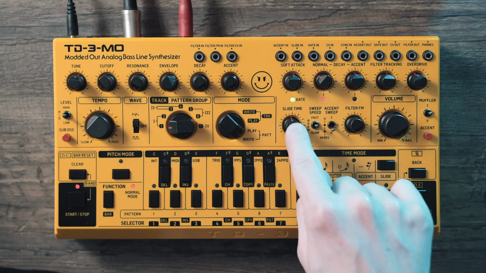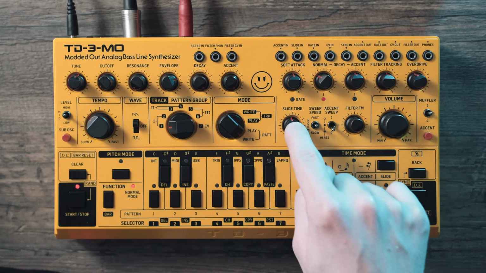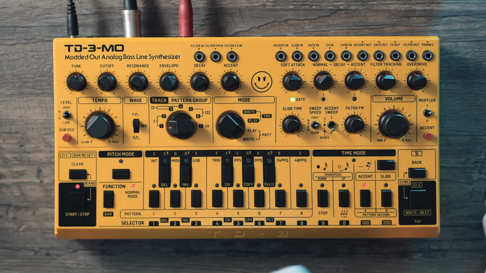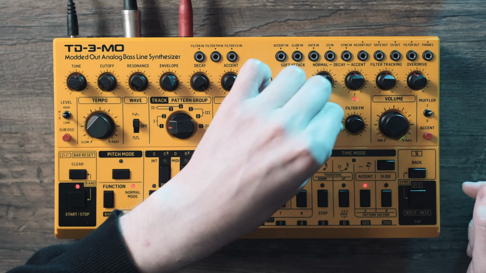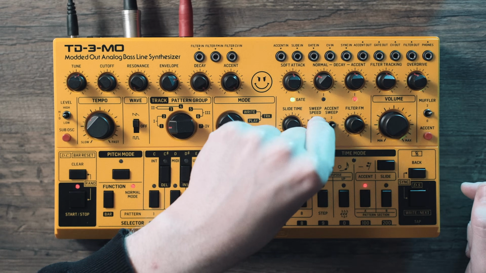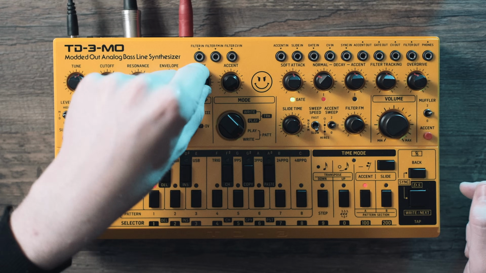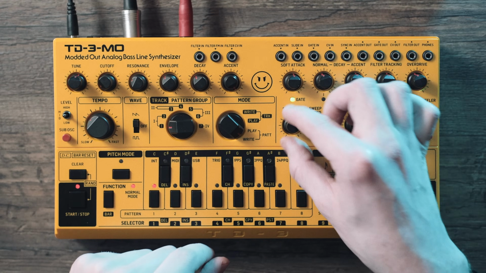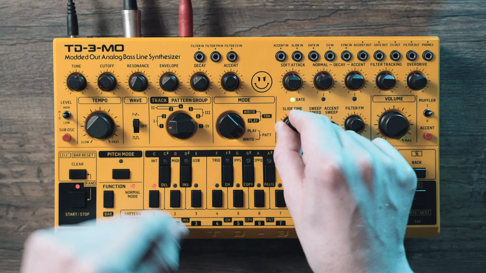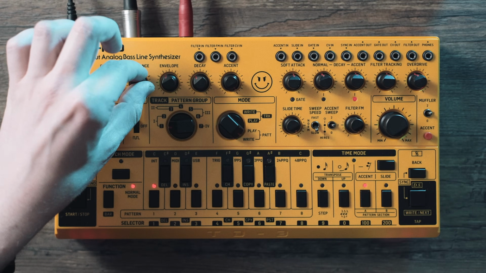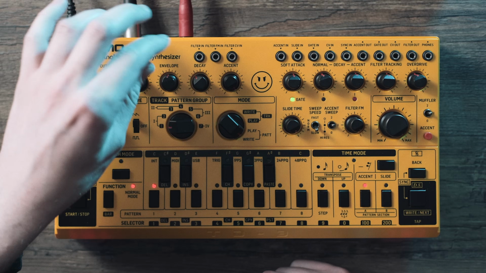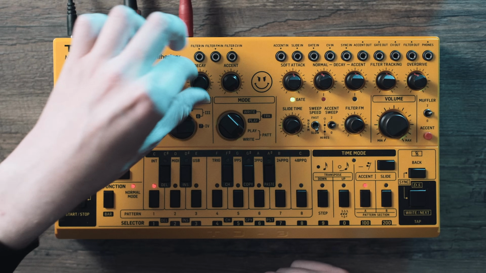And up here we have advanced slide control. So it's essentially like an advanced control over the slide behavior. Almost like a glide knob, which you find on various other synths.